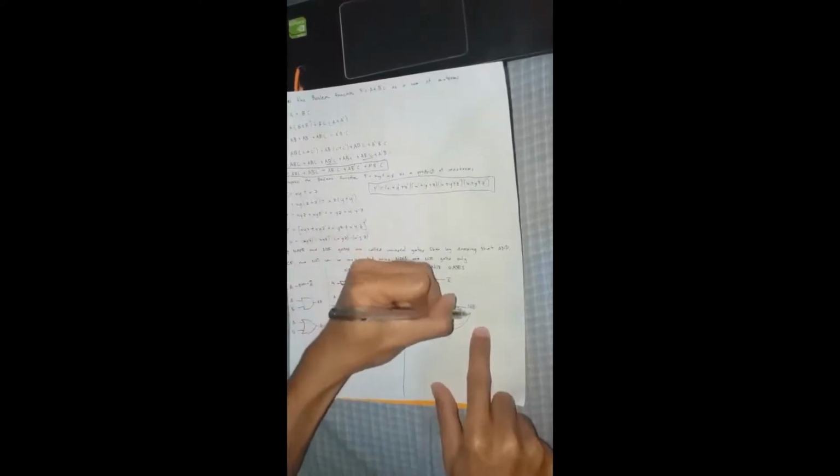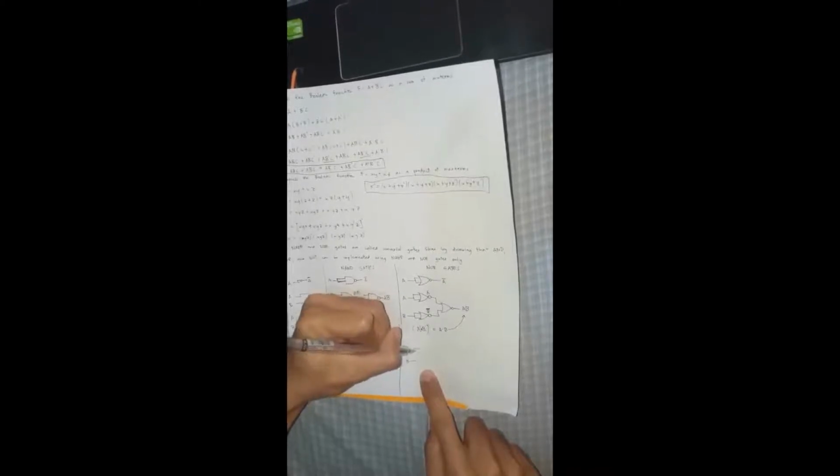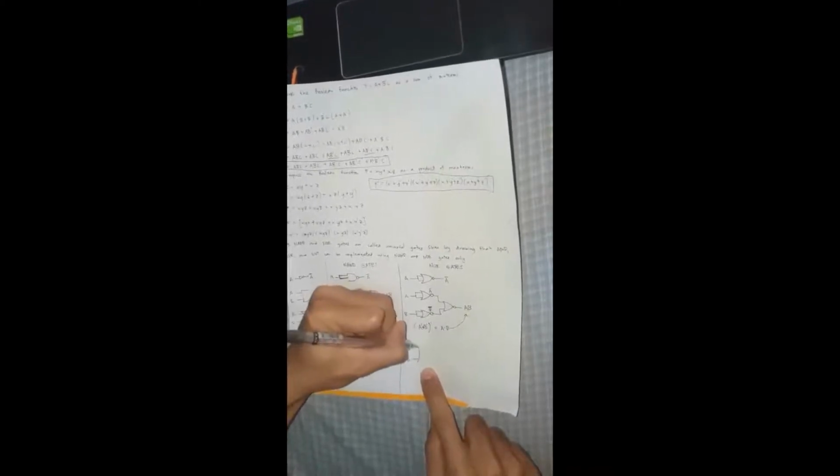And lastly, we're gonna use NOR gates to implement OR. So you have A, B. We're just gonna feed these two inputs into a NOR gate. So what will happen?